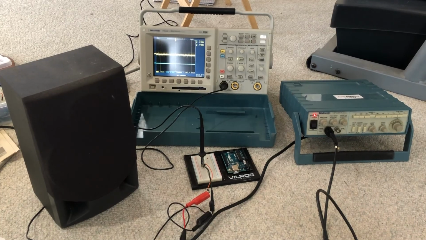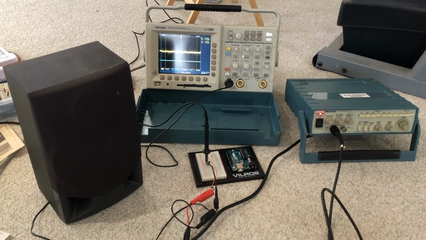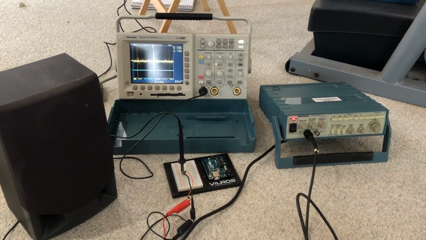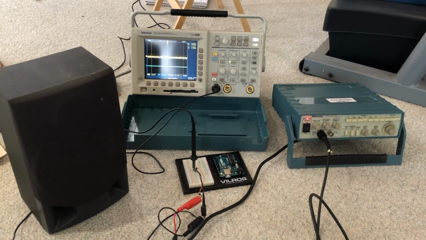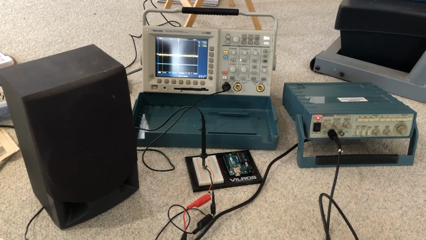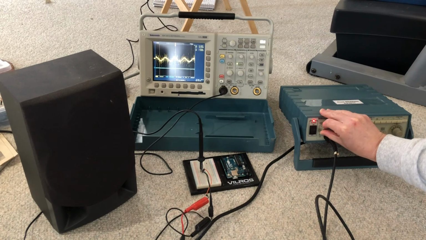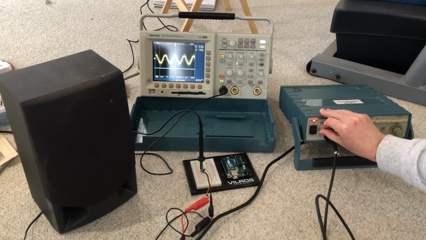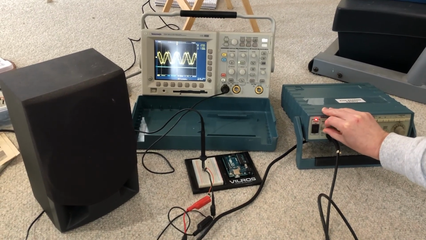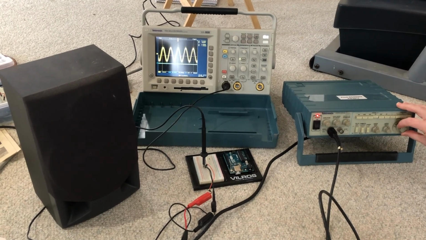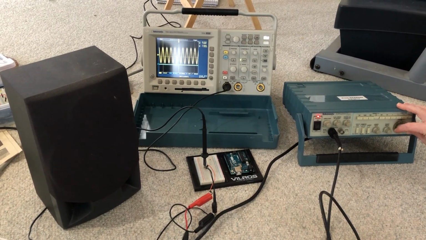This setup is to demonstrate what happens with signals. I have a speaker hooked up to an oscilloscope, hooked up to a function generator. And when we increase, we have it set at 1 kilohertz, when we increase the amplitude, you can see the signal showing up on the oscilloscope, and that's what's creating the sound on the speaker. And when we change the frequency, the pitch changes.